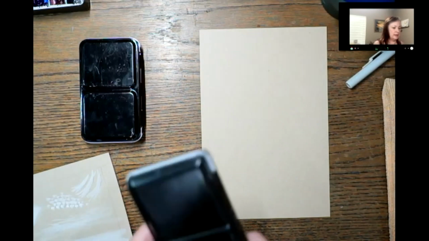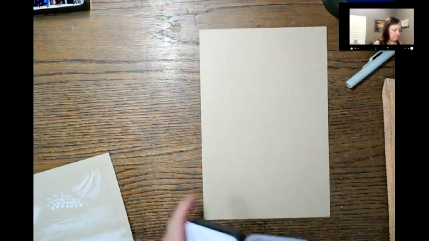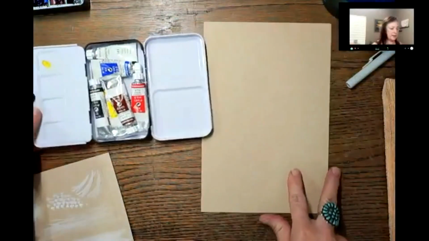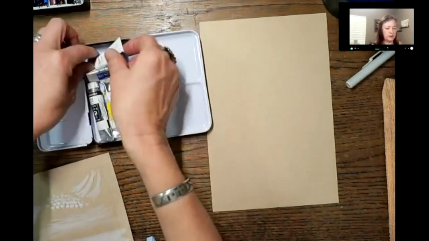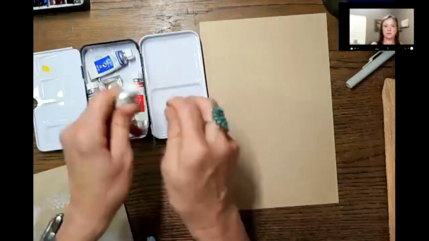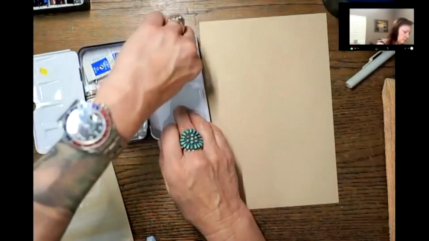Let's see. Let me get my gouache. So I keep my gouache in the tube. I don't like dry gouache. I squirt it out when I want to use it. I don't use it very frequently, but it's great for clouds. So let's do a puddle of white.